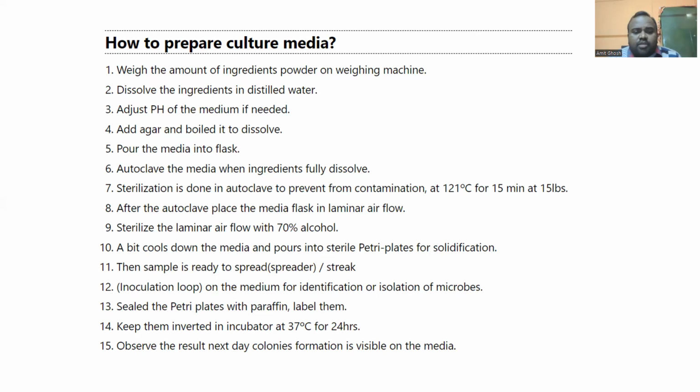After the autoclave, place the culture flask in the laminar airflow. Laminar airflow is a place where we can culture and aseptically transfer the media. Next, sterilize the laminar airflow or disk with 70% alcohol. The 70% alcohol is used here as a disinfectant agent.